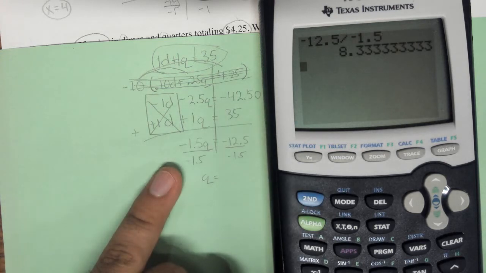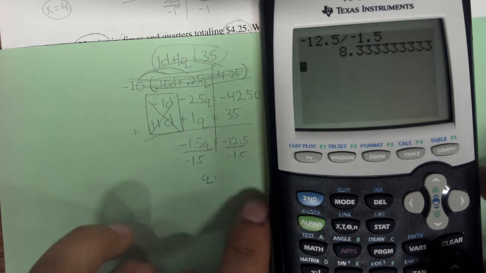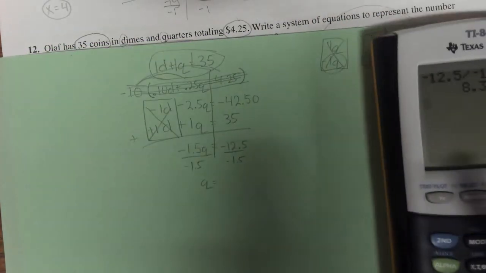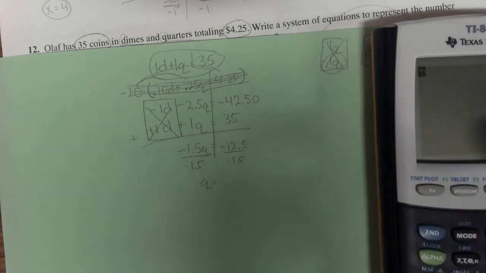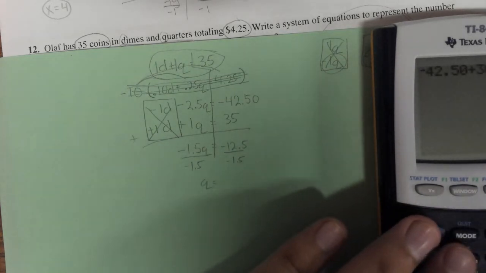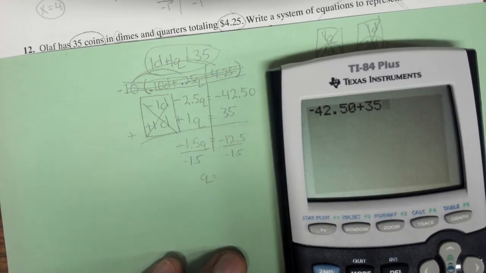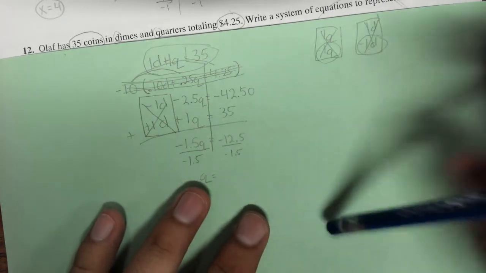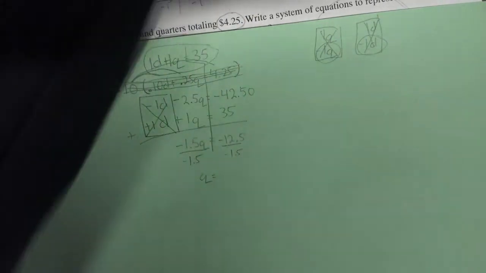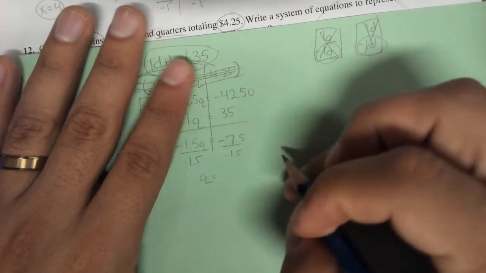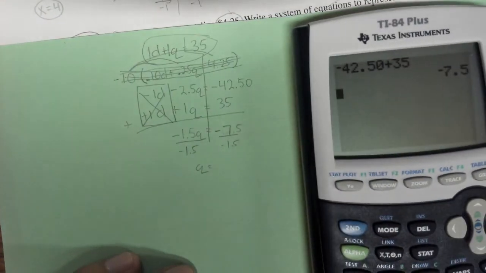And I get, is that right? Hold on, where did I make a mistake? Oh, here's where I made my mistake. Sorry, that should have been a 35, not a 30. So I get negative 7.5, and then I can divide that by negative 1.5. And I get 5.